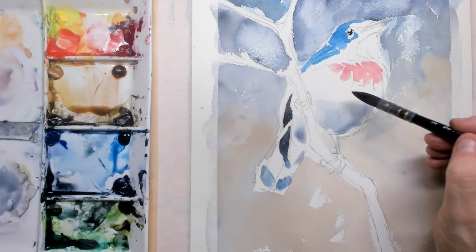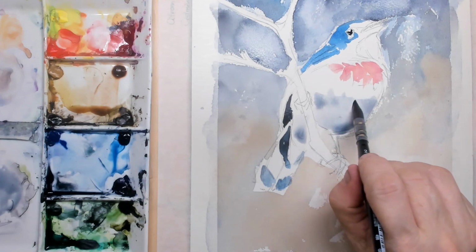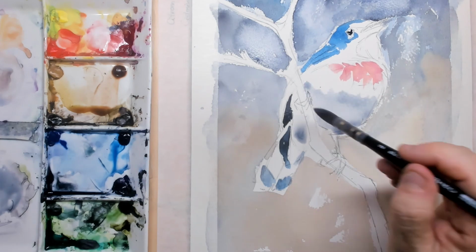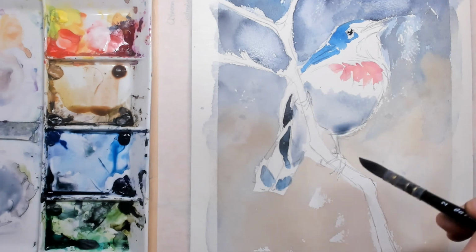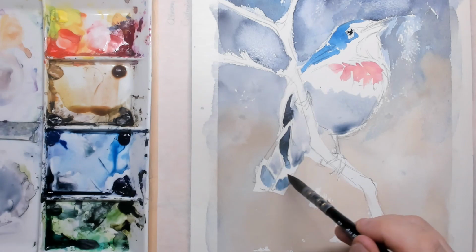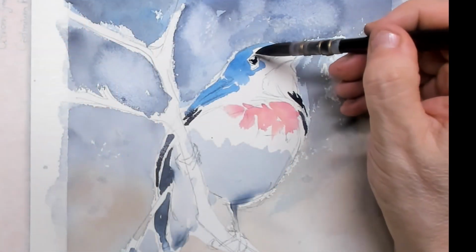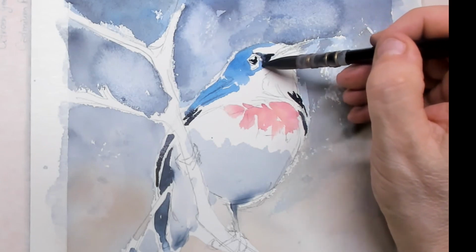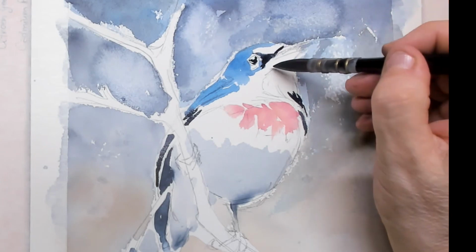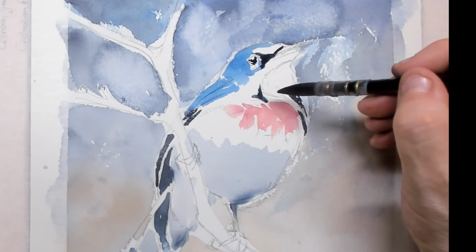So you can see how handy it is to do a little sketch work before hitting your paper with the watercolors. And I take notice of the source of the light, which is coming from above. So I've put in the shadow on the underneath of the belly.